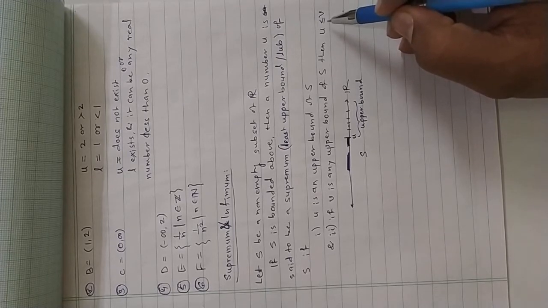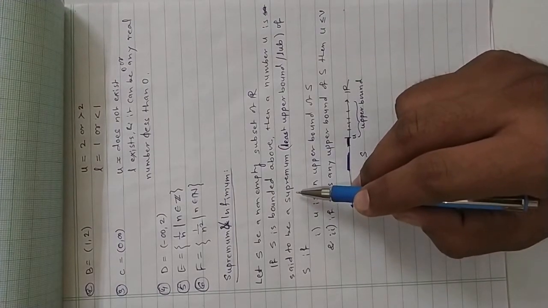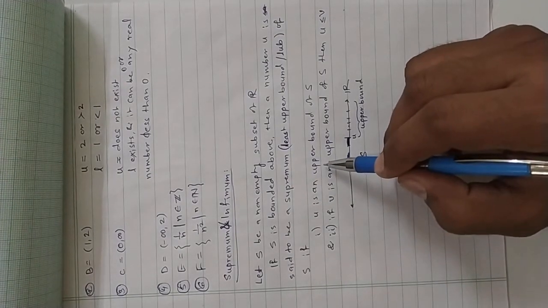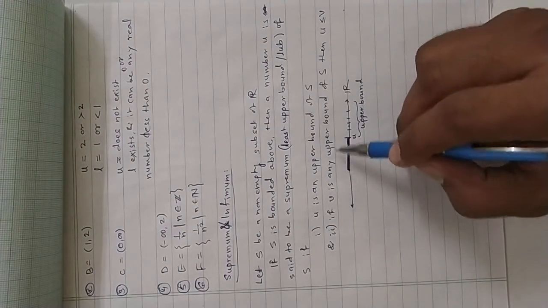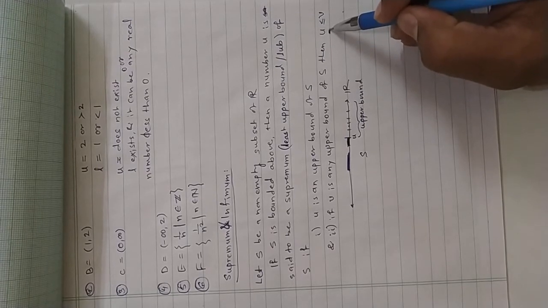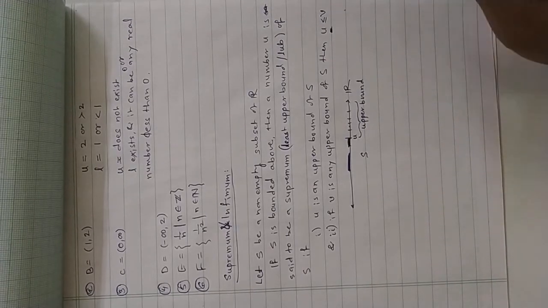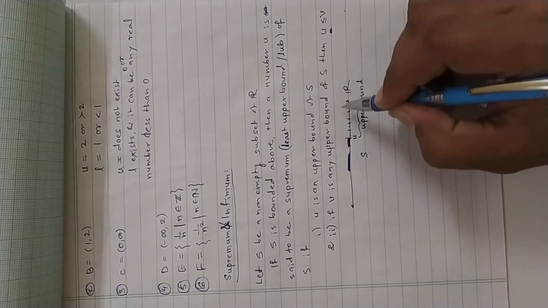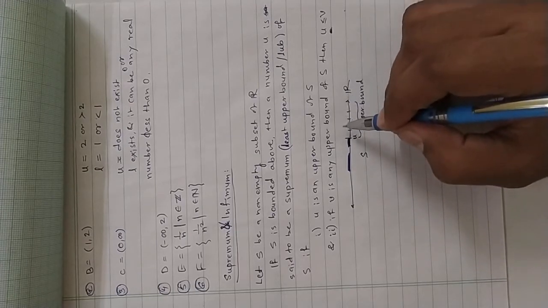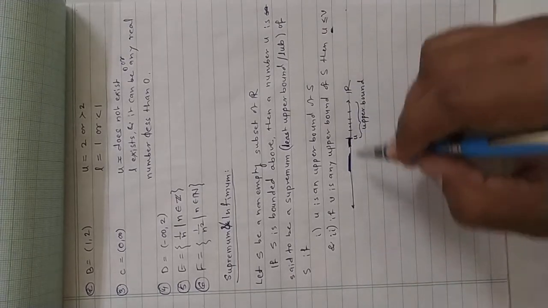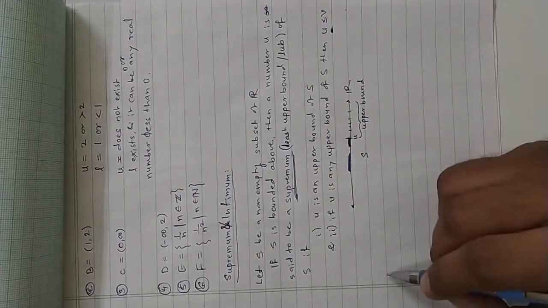That means if U is the supremum or least upper bound of set S, U is itself an upper bound of S, and any other upper bound of set S should be greater than or equal to U. That means U must be the least, the smallest, of all the upper bounds of set S. Right? So if this is the set of all upper bounds of set S, what is the least or smallest of the upper bounds? This U. Right? And the next definition is infimum.